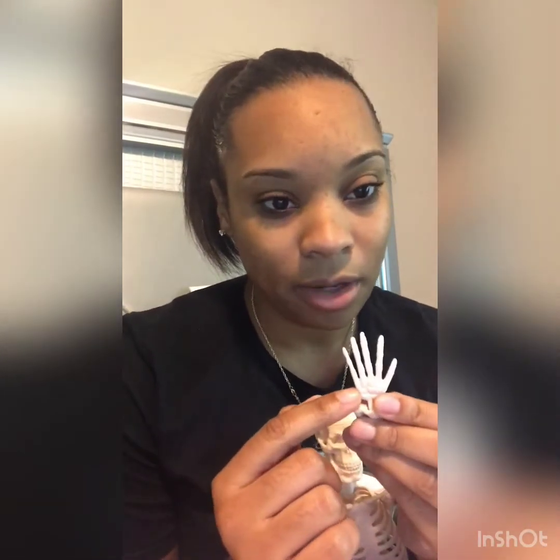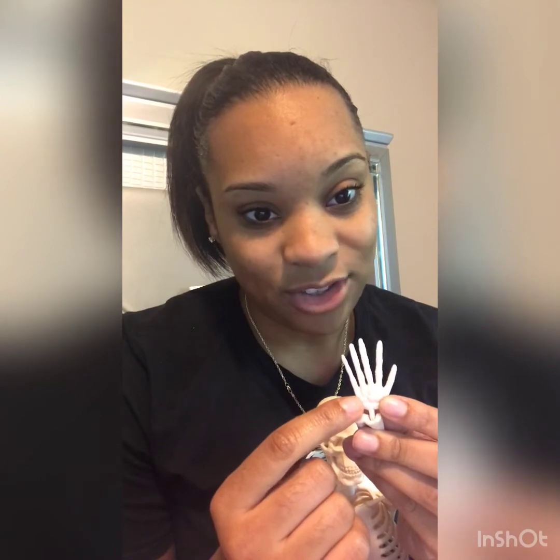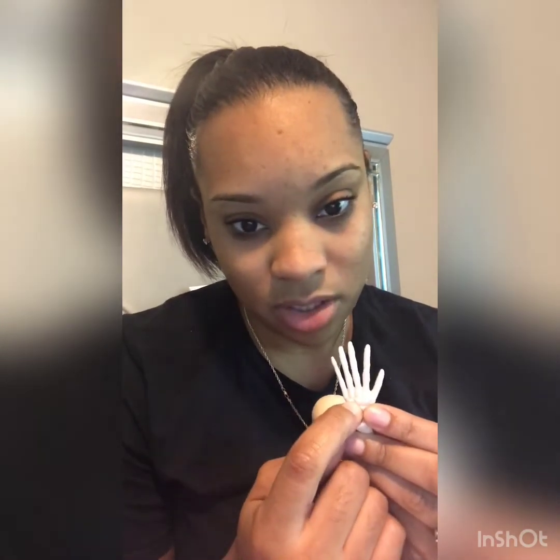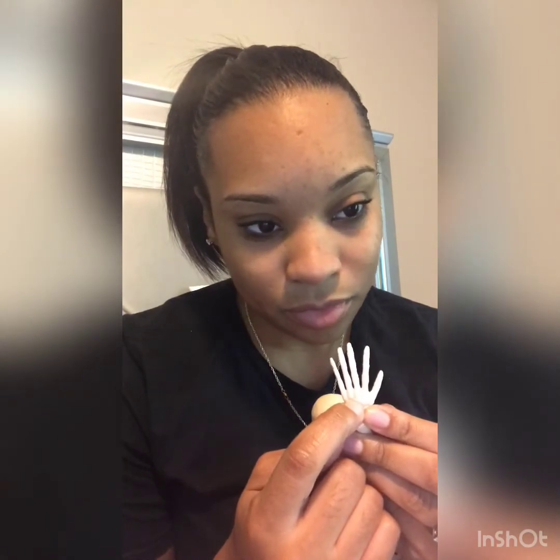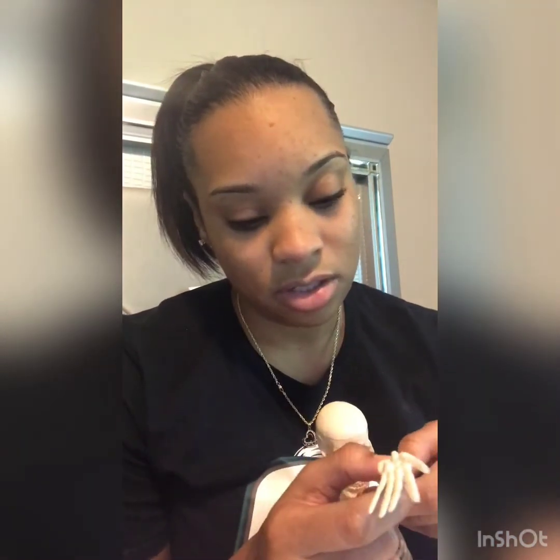I'll start on this side, and over here is the hamate, the triquetral bone, the pisiform, and over here is the trapezium, the trapezoid, the capitate, the scaphoid, and the lunate. And then coming back up is the radius and the ulna.